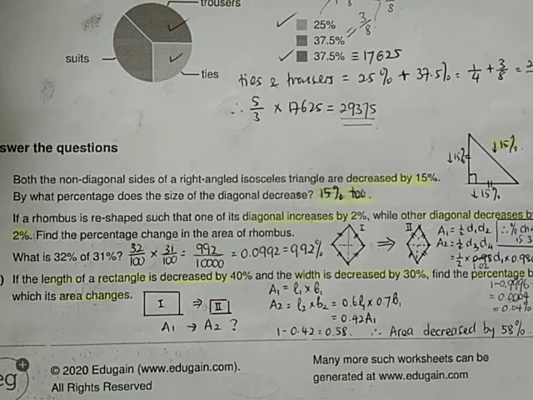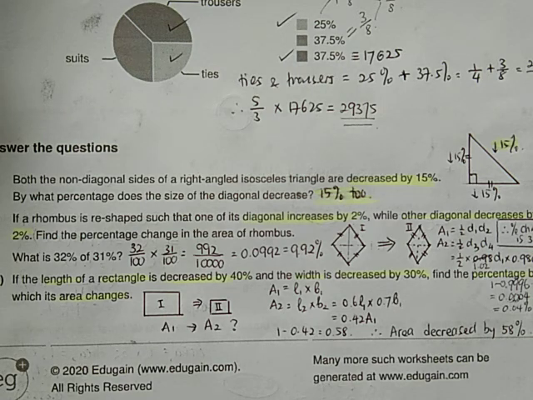I hope you guys take note of this, because we use this until we grow into adults. Everything we calculate is by percentage. It's an important topic. You have to master it. Good luck, all the best.